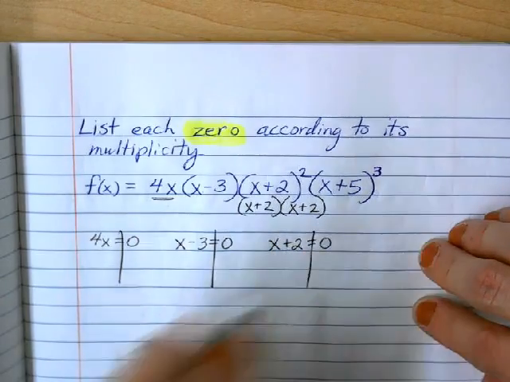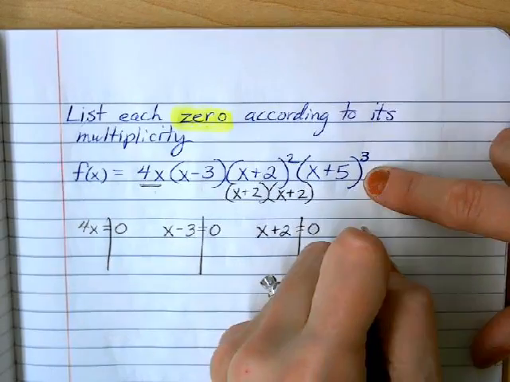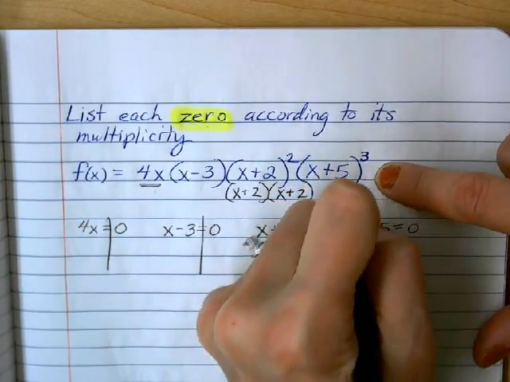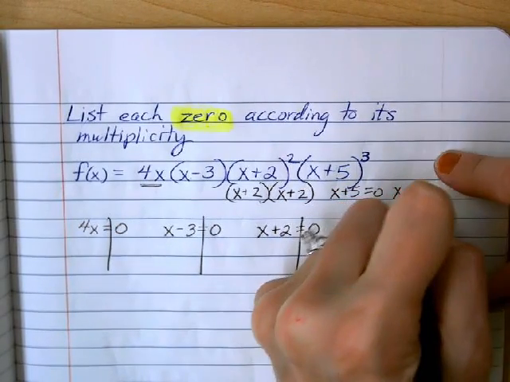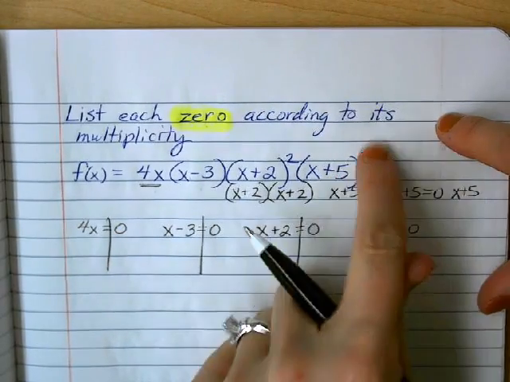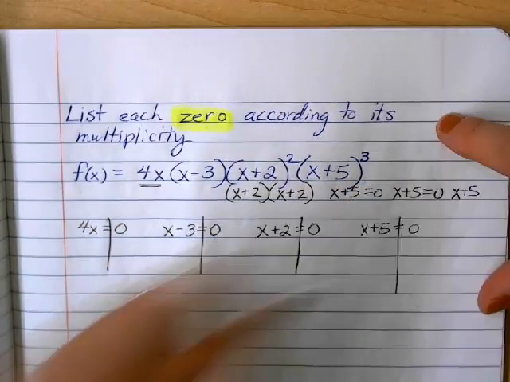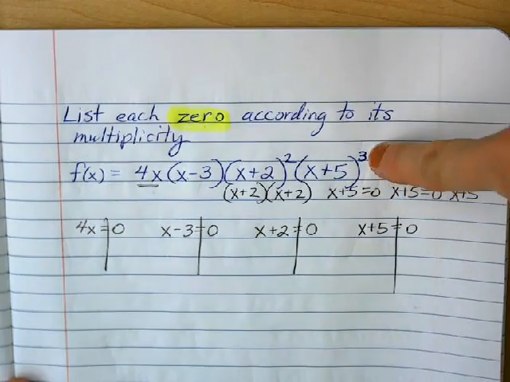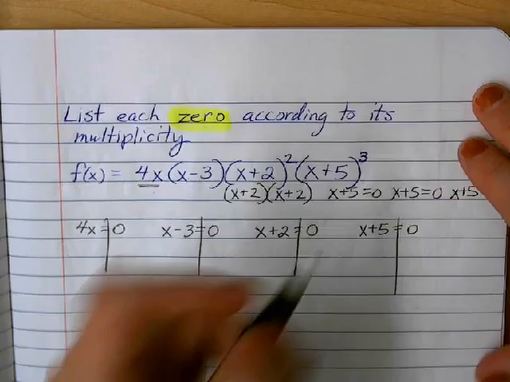And this last one, x plus 5, that one happens 3 times. You have x plus 5 equals 0, and x plus 5 again, and x plus 5 again. You don't really have to do it 3 times, though. It's going to be the same answer every time, isn't it? So you don't have to write it 3 times. That's why they put cubed, to shorten it up. But it is 3 of those. It'd be like x plus 5 times x plus 5 times x plus 5.